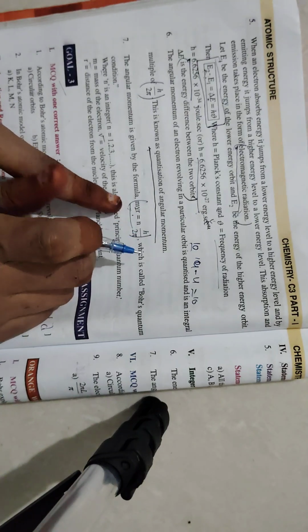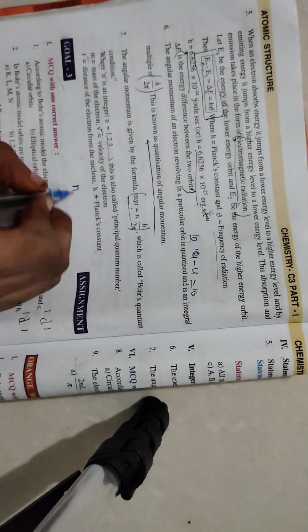Coming to the last, seventh theory, the angular momentum is given by the formula mvr is equal to n into h by 2 pi. We can also write this as nh by 2 pi. Anyway, we will get the same answer. So first, angular momentum is given. What is m? m is the mass of the electron, v is the velocity of the electron, and r is the distance of the electron from the nucleus.